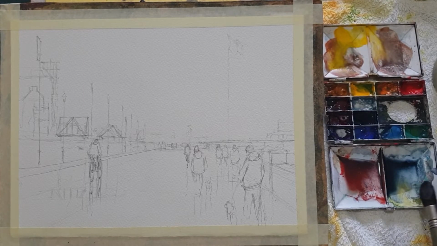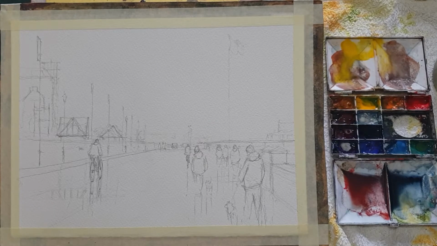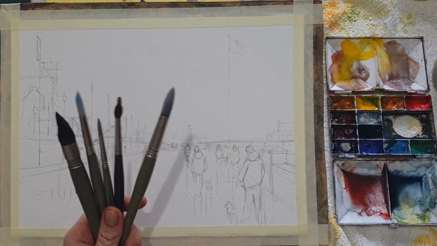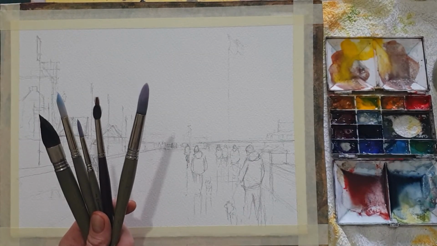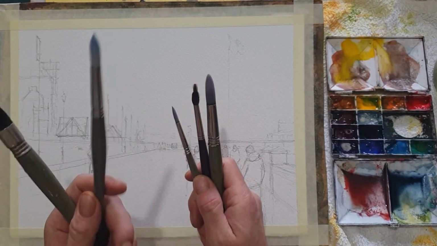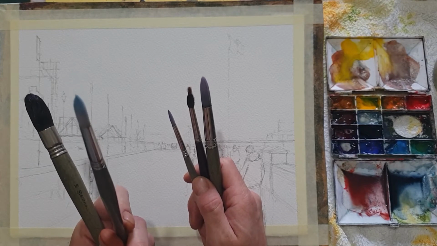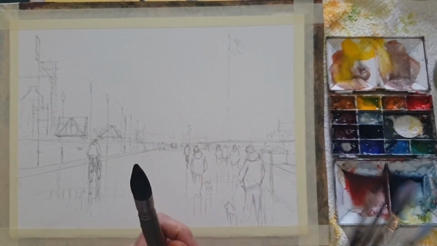So, palette. Palette and brushes. So, here's the main few that I use. I do use some flats, but not often. The thing is they've got to have a point on them. If they haven't got a point for doing fine work, you'll never be able to do fine work.